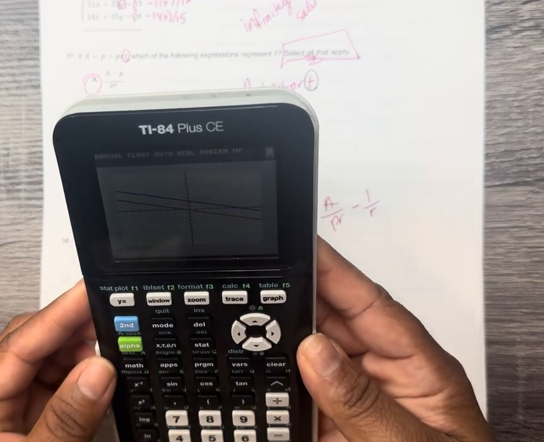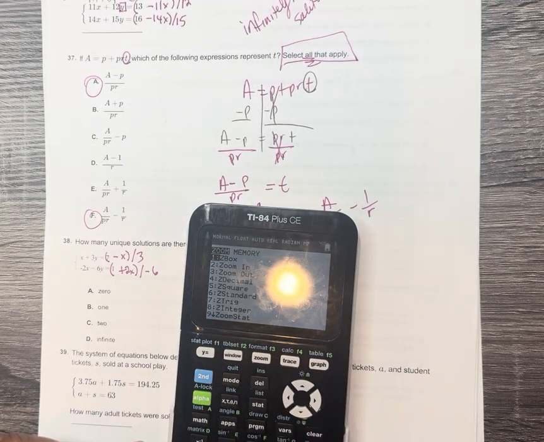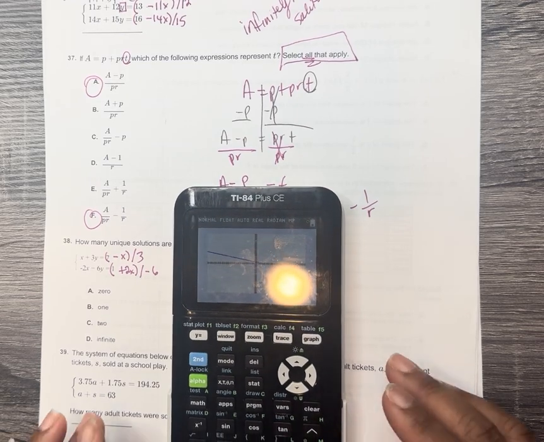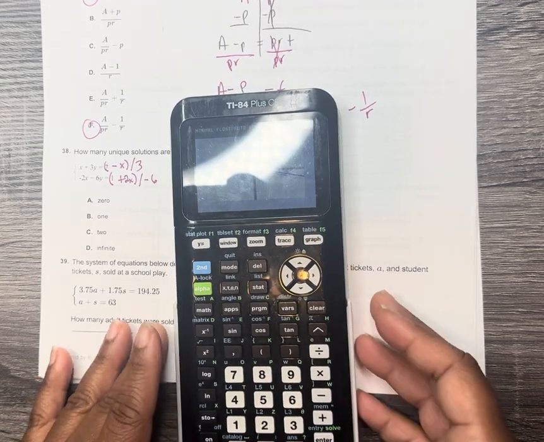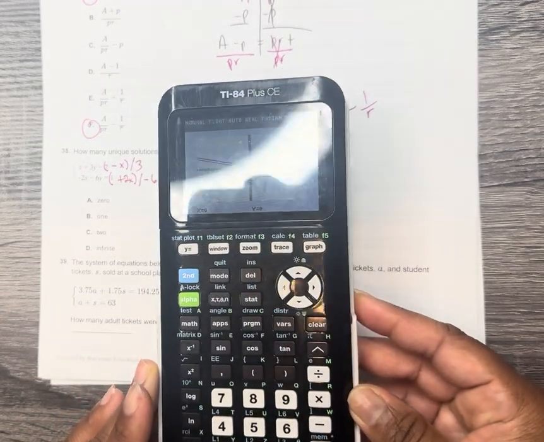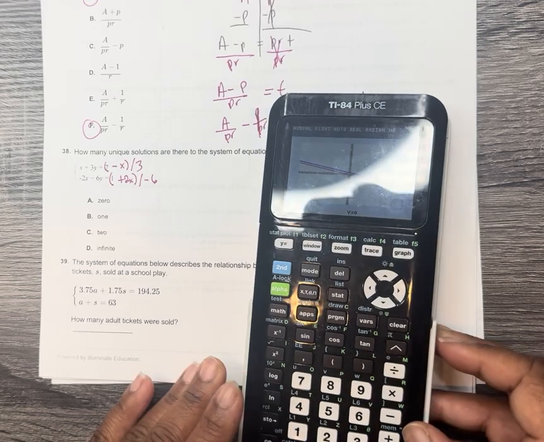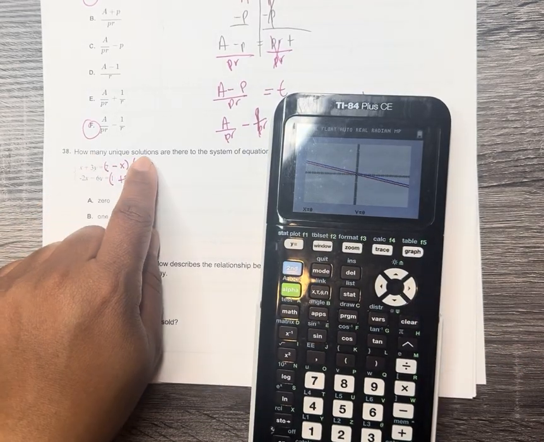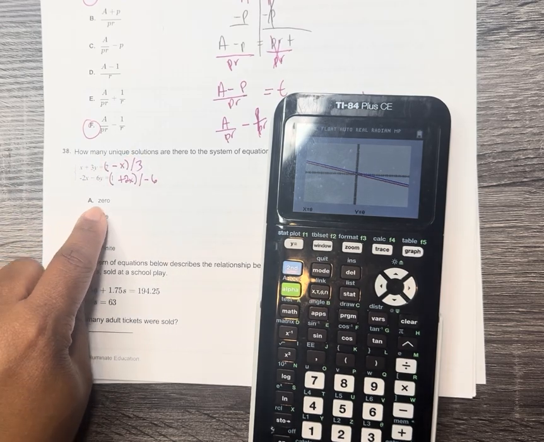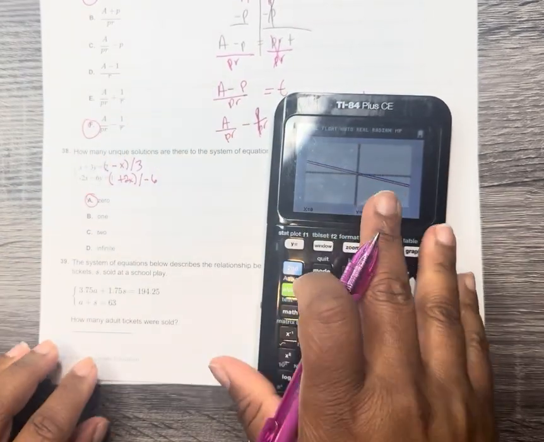And what's happening? I'm going to zoom out to make sure of what's going on here. To make sure it looks parallel, but I want to make sure. So I'm going to zoom out just to see. And yeah, that looks pretty parallel. So what does that mean? There's no solution here. So when it says how many unique solutions, there are none. So it's 0, which is A.